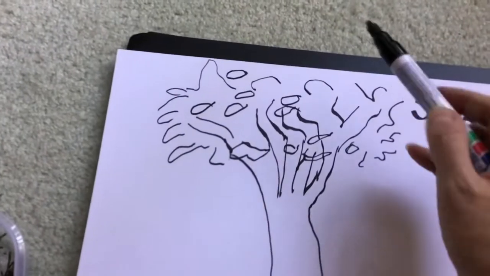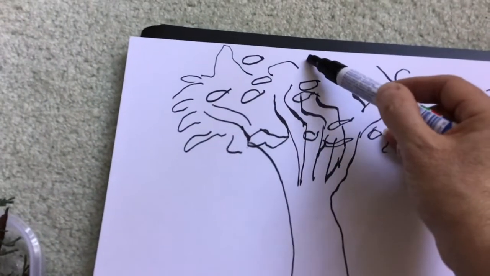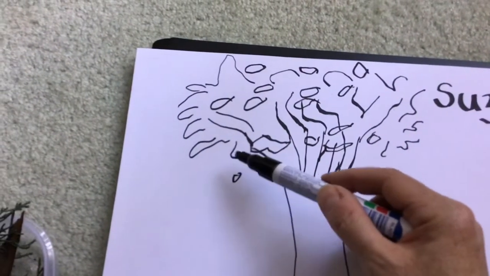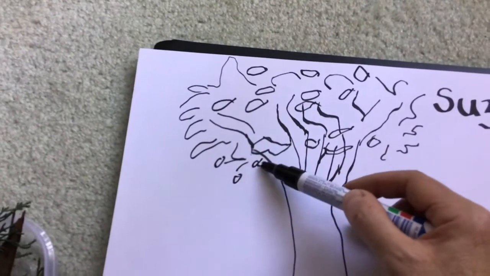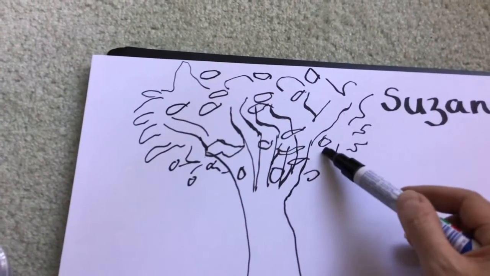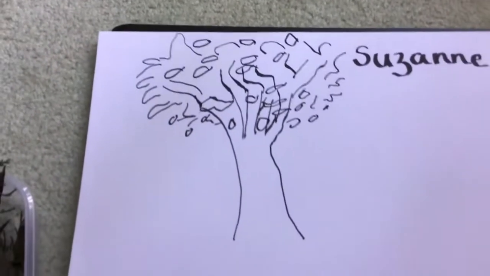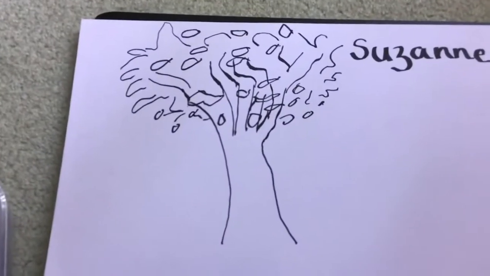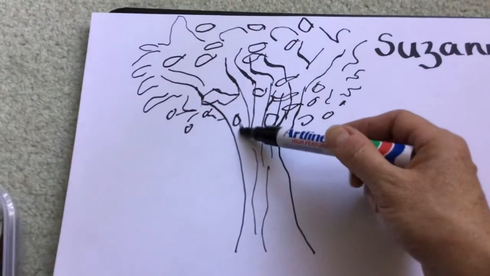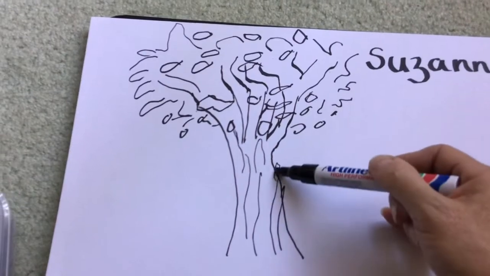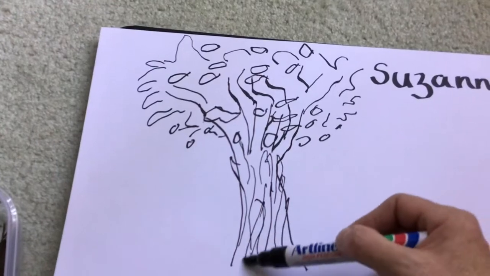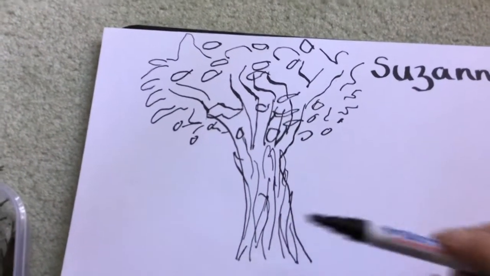My page is getting away from me. And more leaves and more leaves. Even some leaves down here. And some more leaves there. Okay, so that's my basic tree shape. And now what I'm going to do is I'm going to draw some lines for the bark, because we know that bark is kind of a rough kind of shape and has lots of texture. And that is my tree.